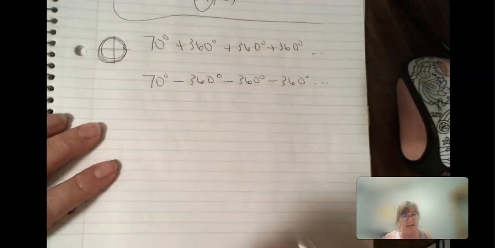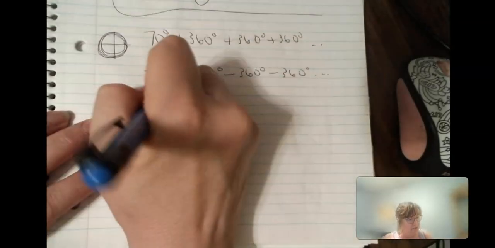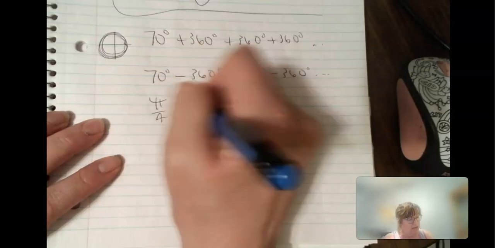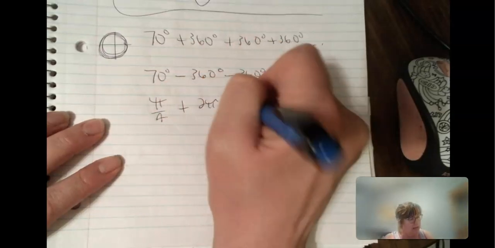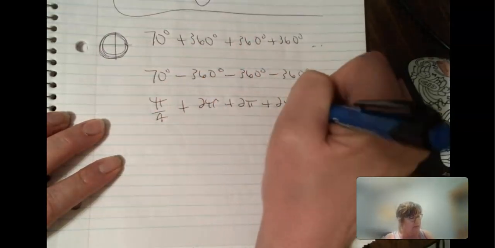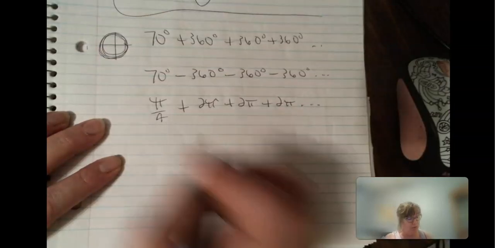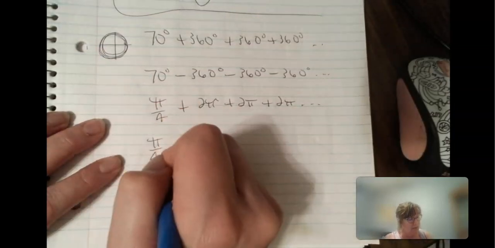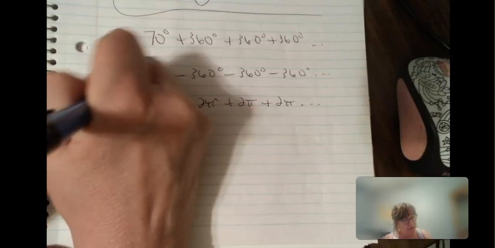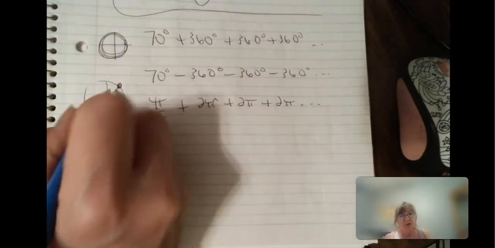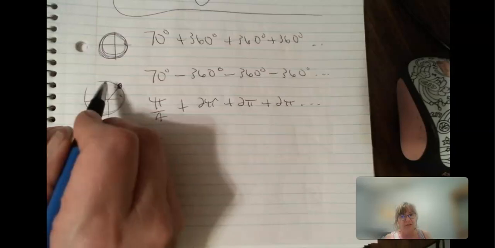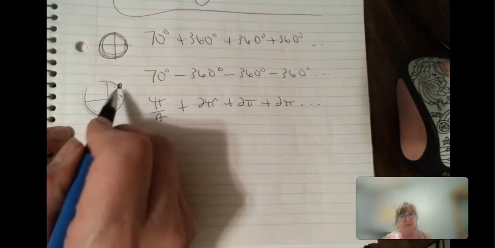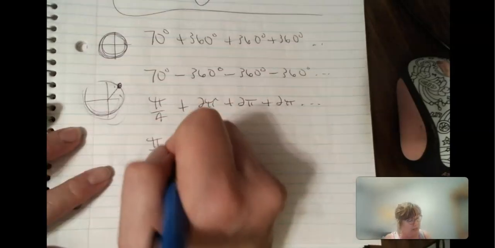Same thing in radians. If you have pi over 4, you could add 2 pi over and over again to create infinitely many coterminal angles. And if you want negative ones, so again, this is pi over 4, so you're starting right here. You could keep rotating 360, or negative 360, and land in the same place.